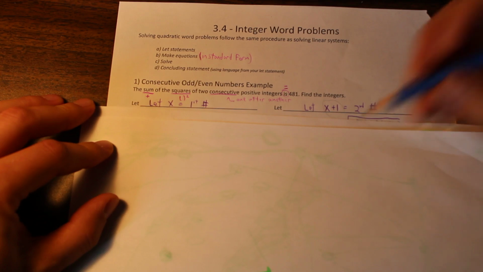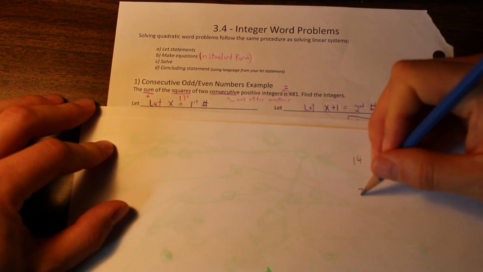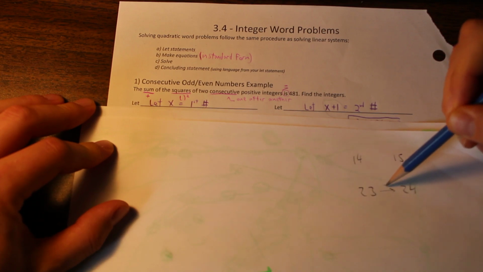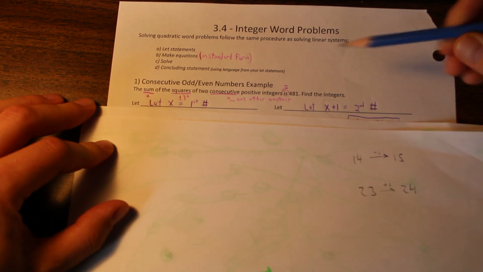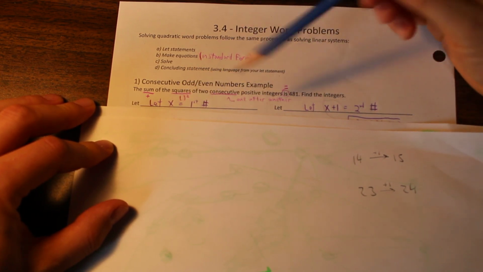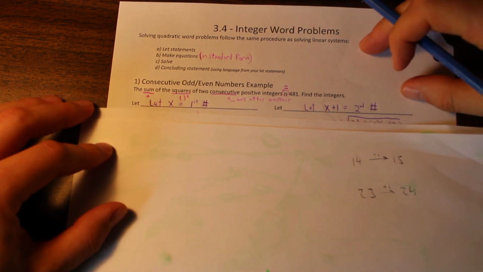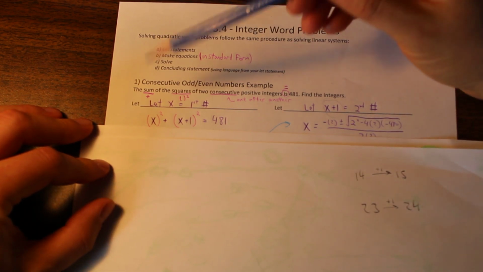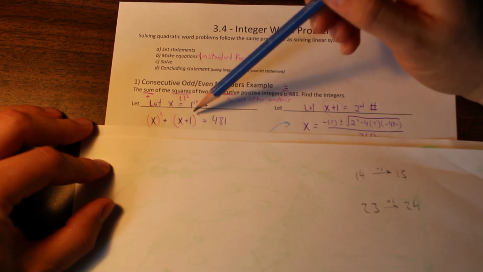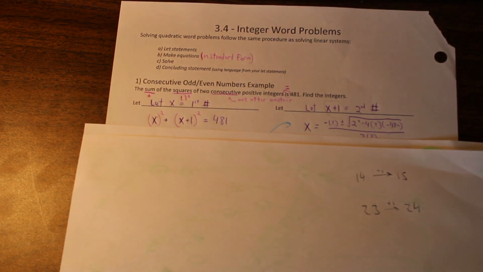Again, if, for example, I said the first number is 14, then you know our second number is 15. Or if it was 23, our next number is 24. The next number is always going to be one bigger than that first number, which is why we have x plus 1. Now we know these two numbers are going to be added together and squared, and that's going to equal 481. So pull down slightly, and here we are. Here's our first number, here's our second number, there's the sum of them, and this is them each being squared, and they equal 481. Going from this to this might look simple.